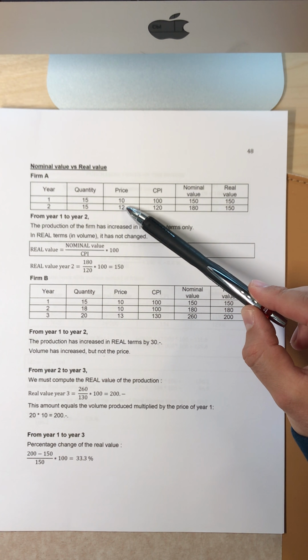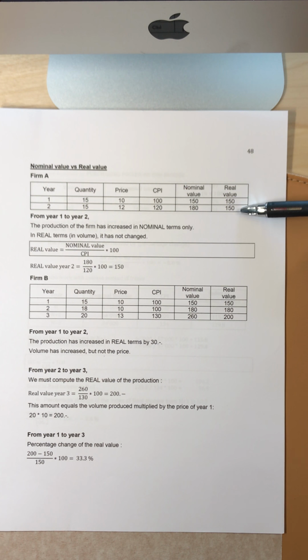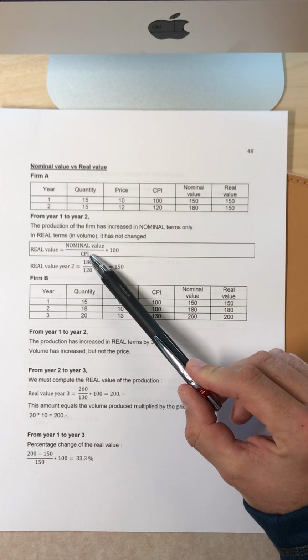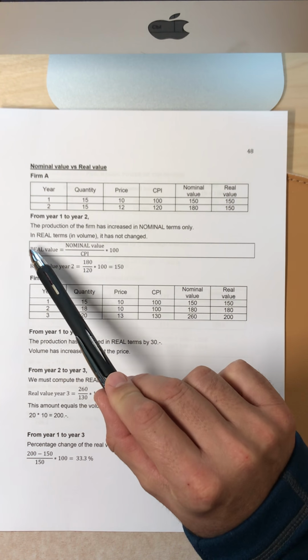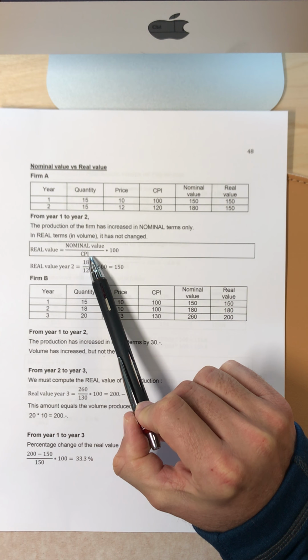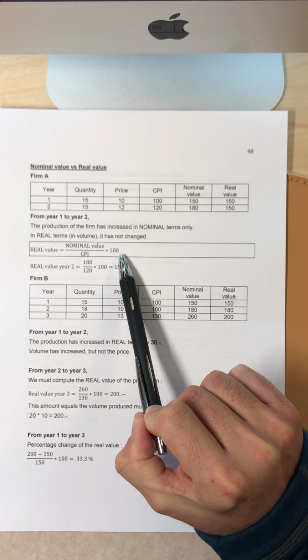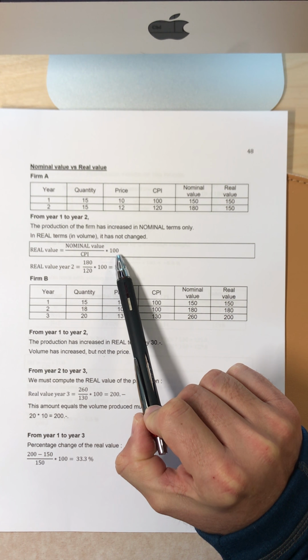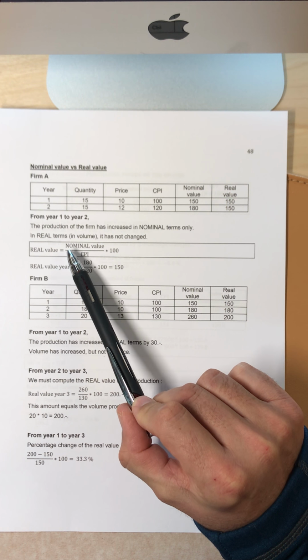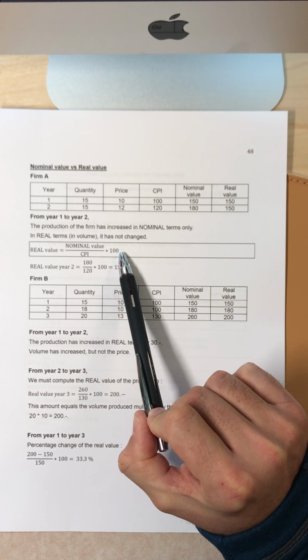What is new is to calculate the last column, the real value of the production. To calculate this last column, we are going to use this very simple formula, which is real value is equal to nominal value over CPI times 100. That's always the same formula, so easy to understand. Any real value, it's the nominal value over CPI times 100.